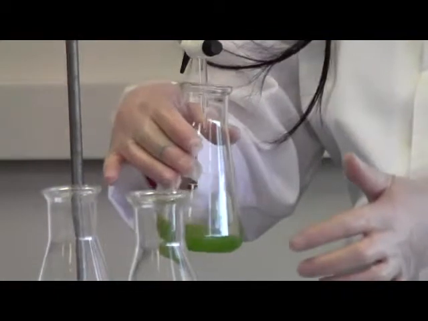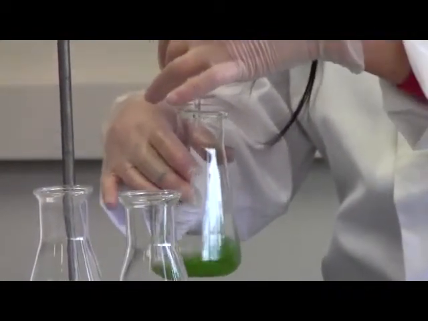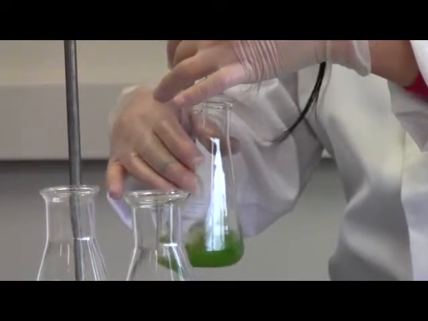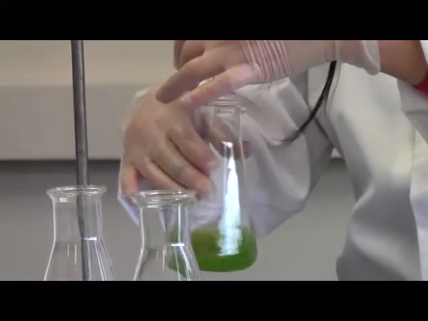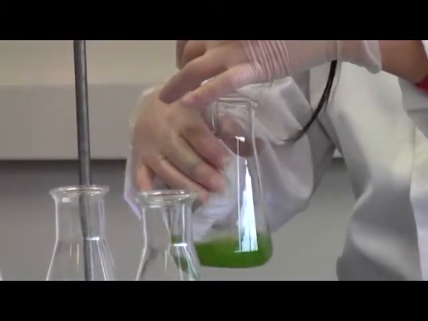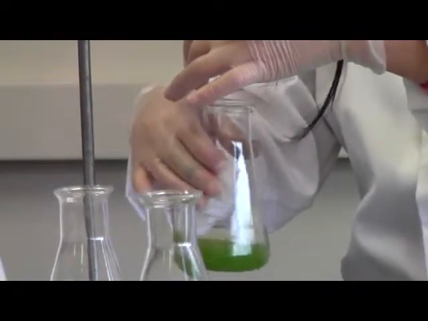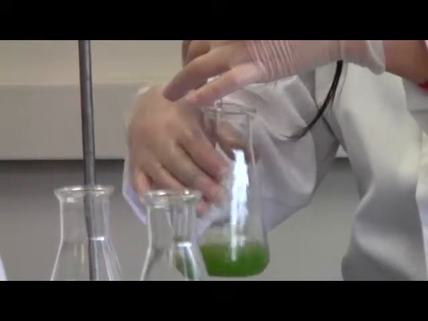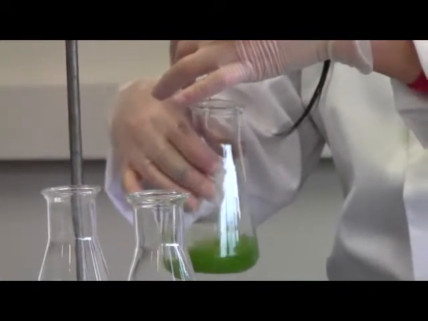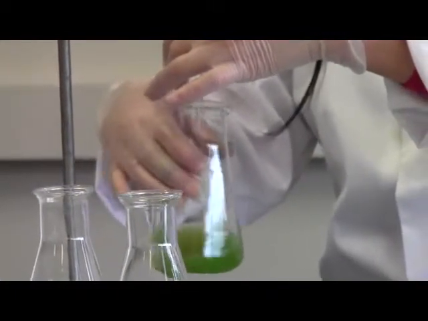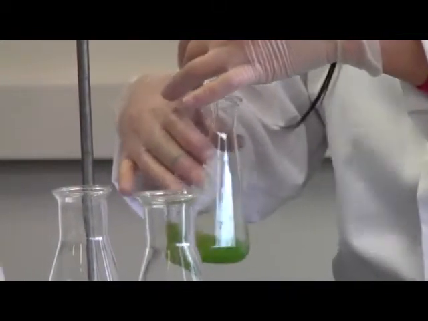Well, you can see the color change. Left hand holds the switch carefully, and you can switch off at any moment. Just drop by drop, keep going.